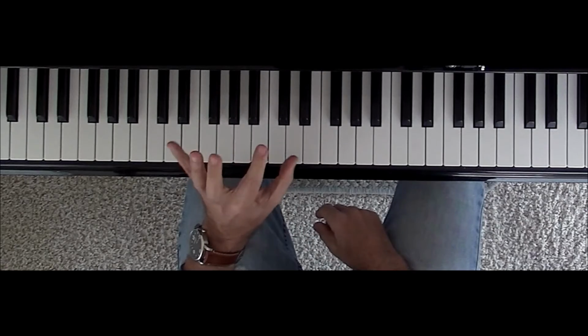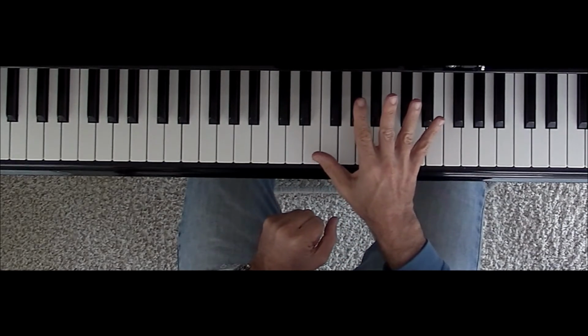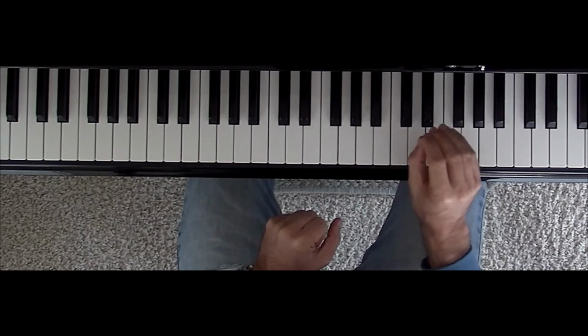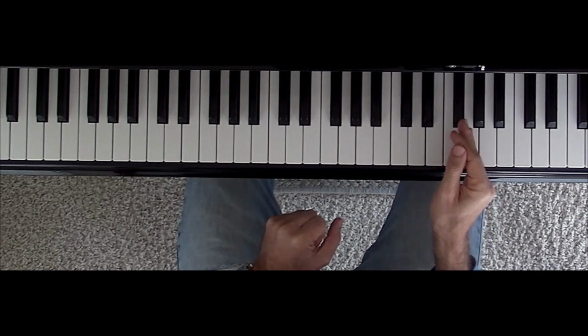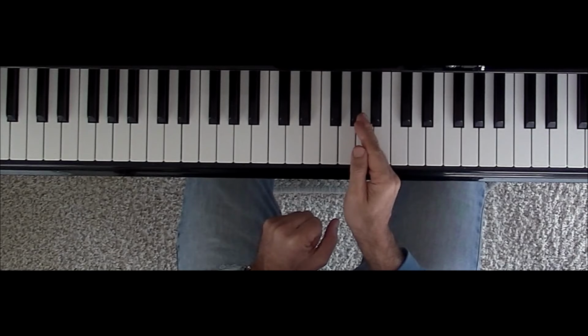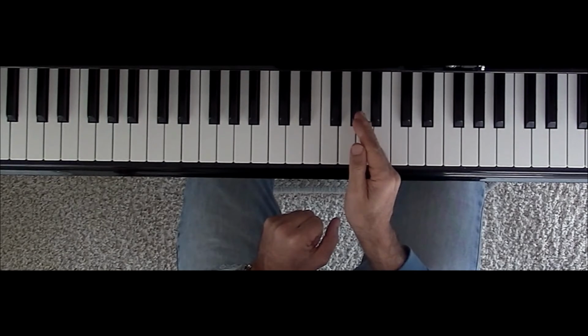In my case, my left hand, the line I am playing with my right hand, the melody notes, and the rhythm. Okay, the starting point and the target note on the next bar. Okay, very important.